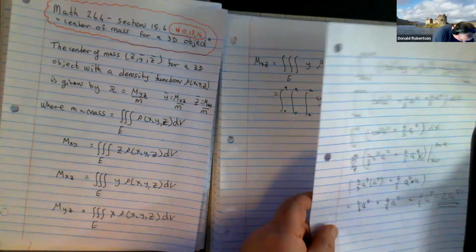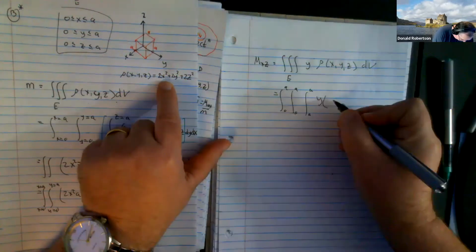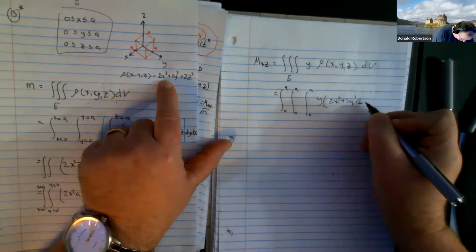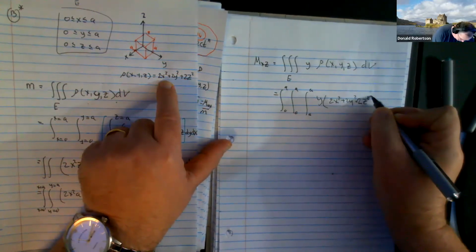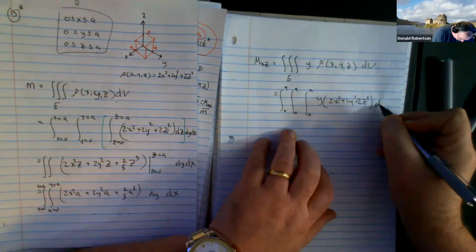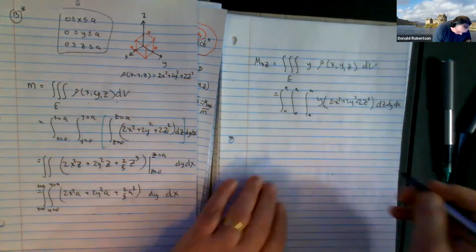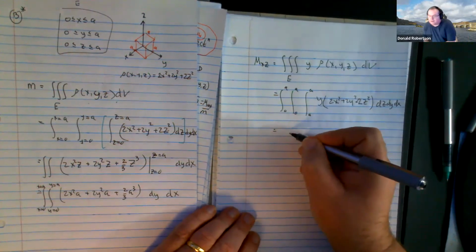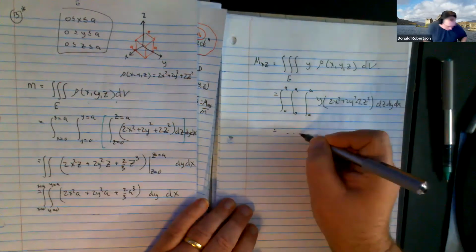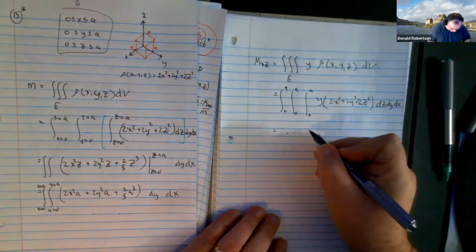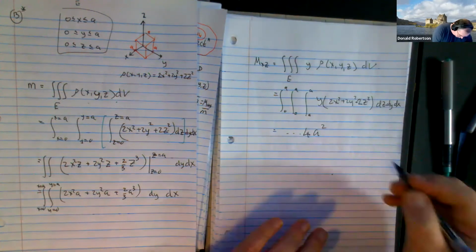Yeah, y times the density function. And you do a dz, a dy, and a dx. And 10 minutes later, I would get an answer, agreed? And then I'm making this up. Let's pretend that the answer just happened to be 4a squared. Now make it 4a cubed, right?